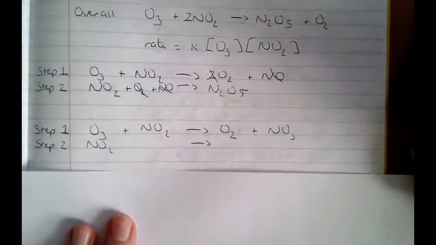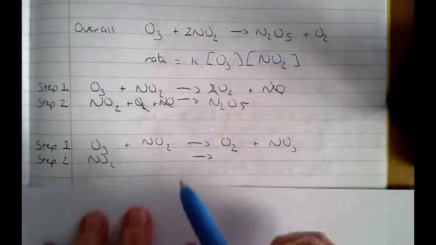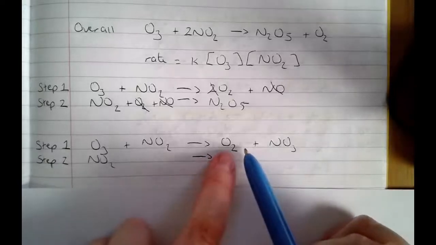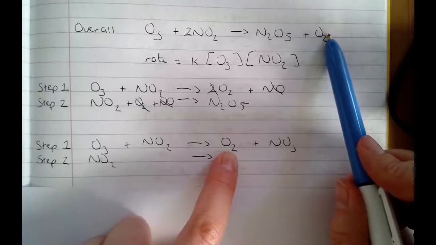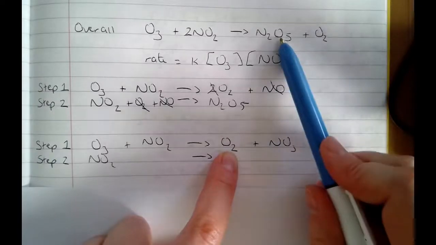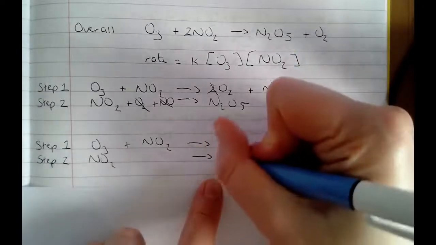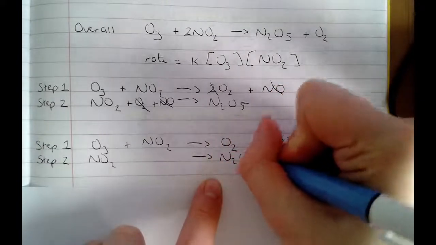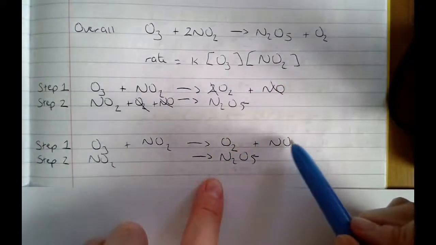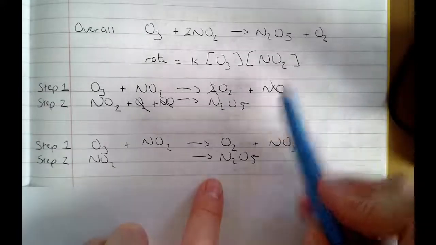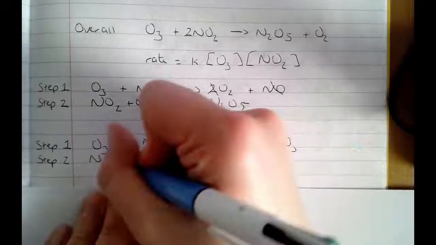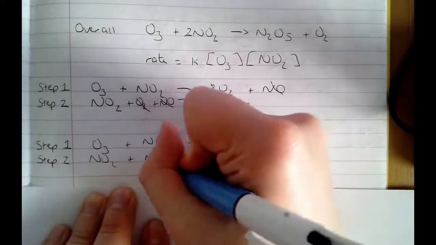If we looked at our other example and did step 2, here I've made O2 and I've made NO3. So I've made the O2 that I wanted to make. I don't need to make any more, but I haven't made the N2O5. So I'm going to have to make that N2O5 now. I've also got an extra product here. I've got NO3. I don't want NO3. That means I'm going to need to put a molecule of NO3 on the left so that they'll cancel.